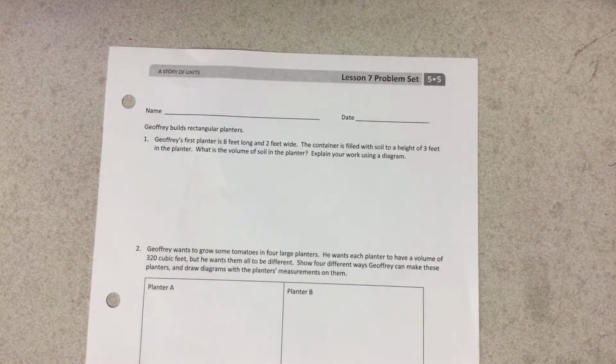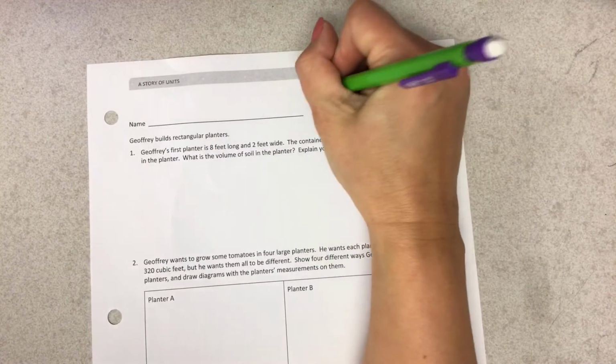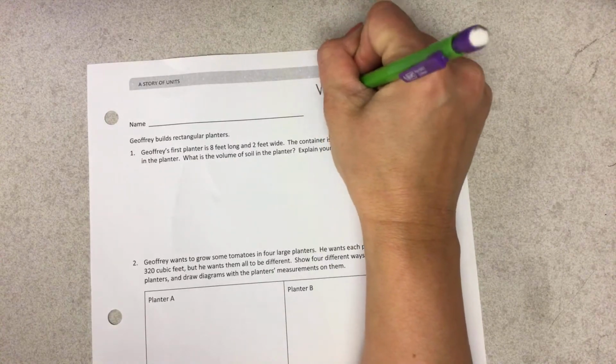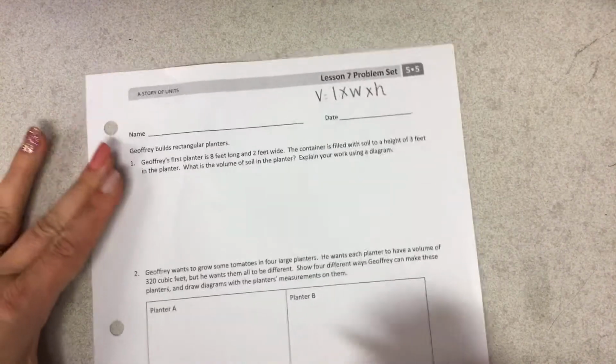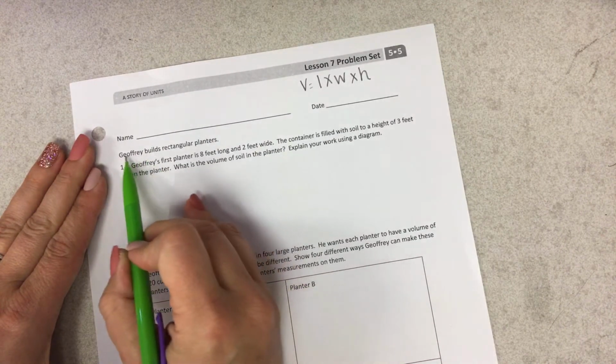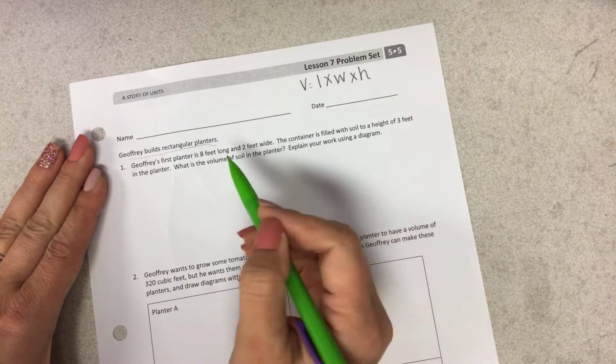All right, guys, so for today we are going to be solving word problems involving the volume of rectangular prisms. You all remember that the volume equation is going to be length times width times height, okay? So we're going to do this first one, and it says that he builds rectangular planters.